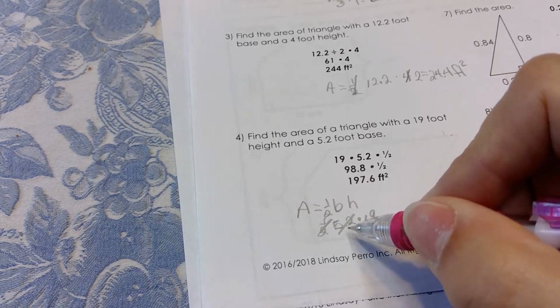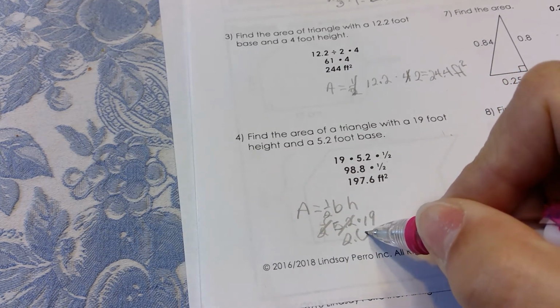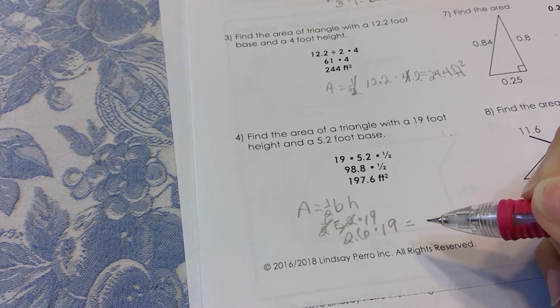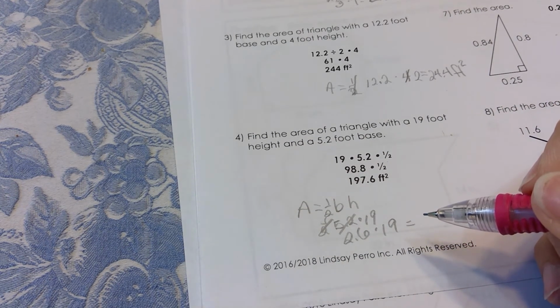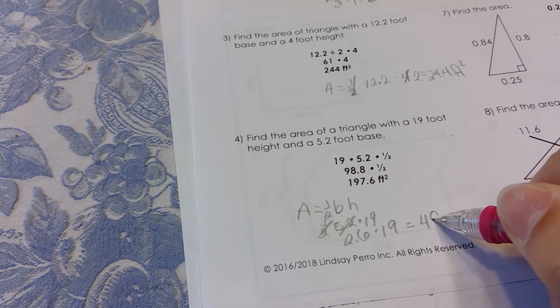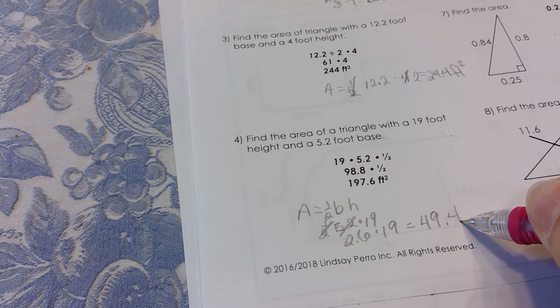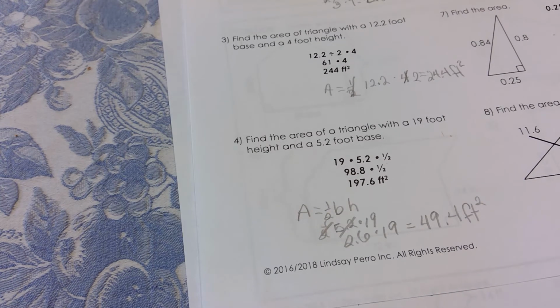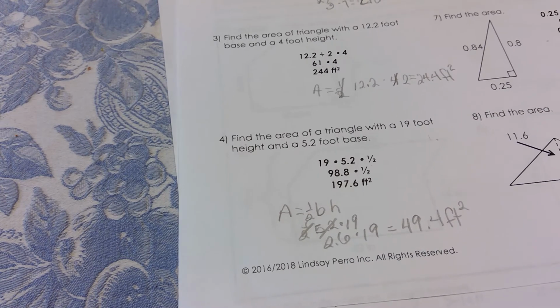So 2 6/10 times 19, which is 49 4/10 square feet. Okay.